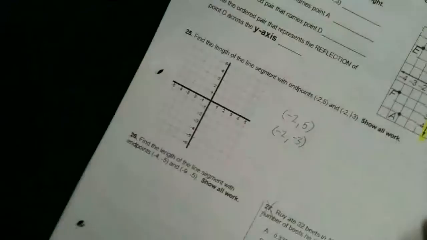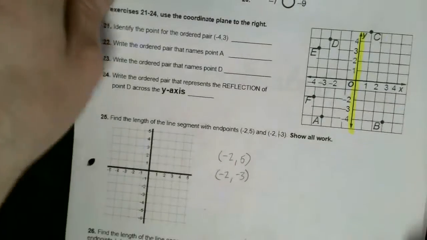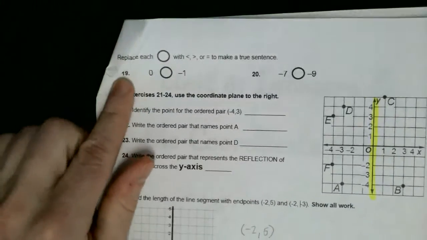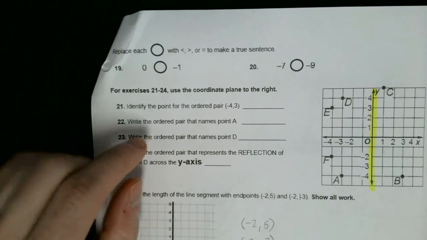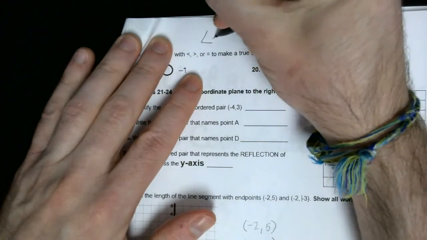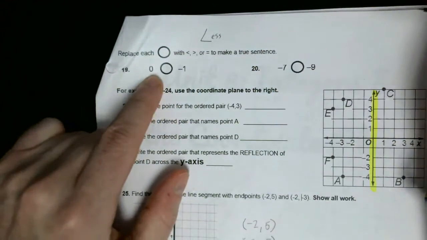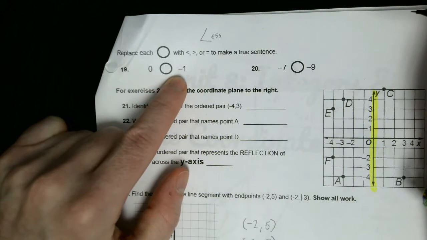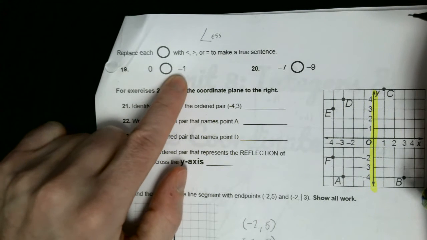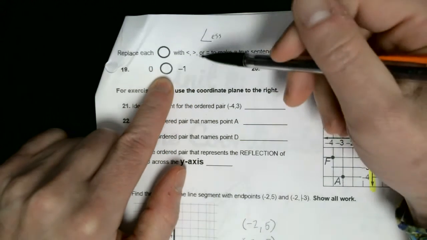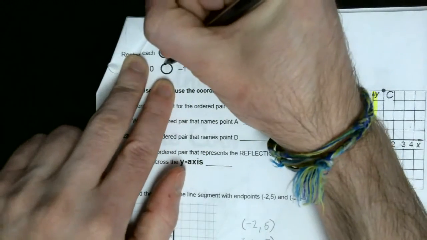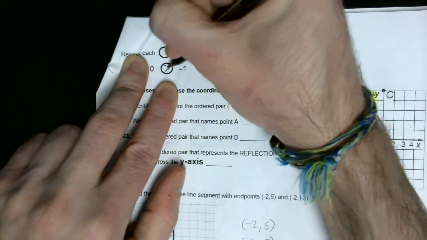That's okay. All right, last page here. Replace each circle with less than, greater than, or equal to. So remember, less than looks like an L. 0 compared to -1. 0 is greater than -1 because 0 is greater than all the negatives. So we're going to put the greater than sign, not the less than sign. We're going to do the one opposite that. There it is.